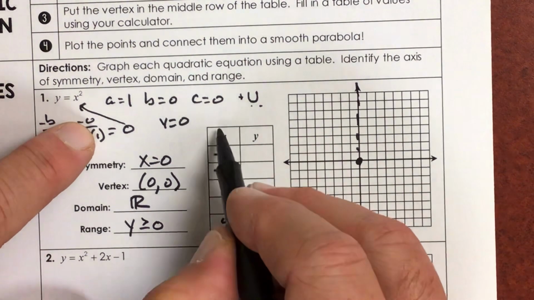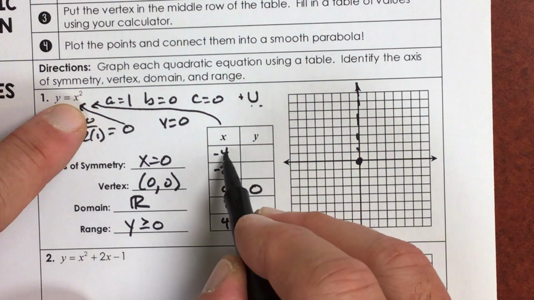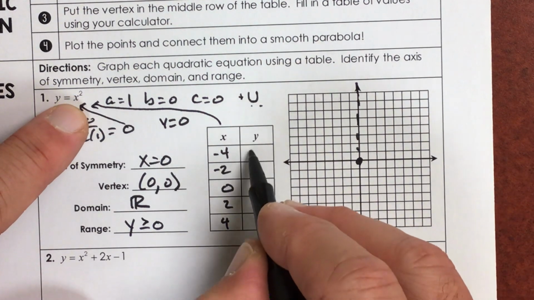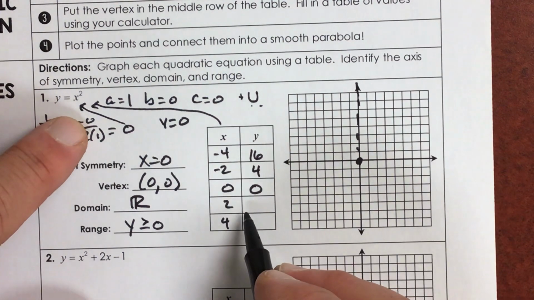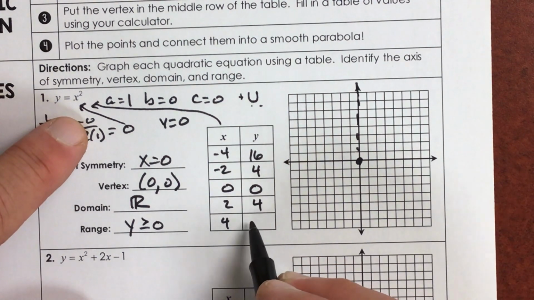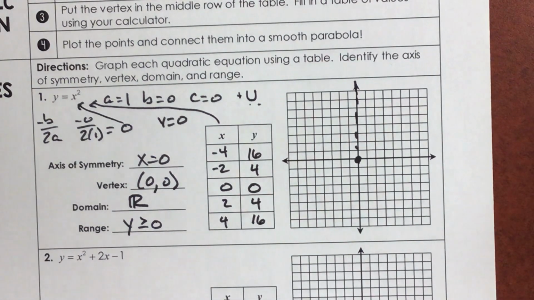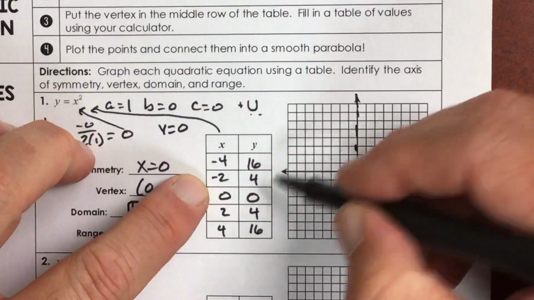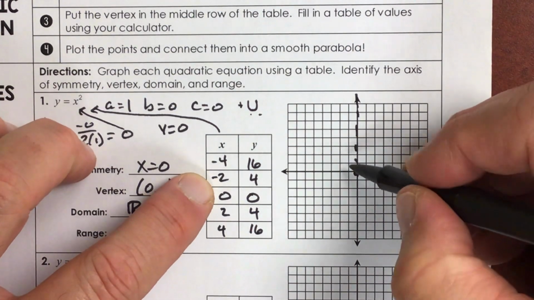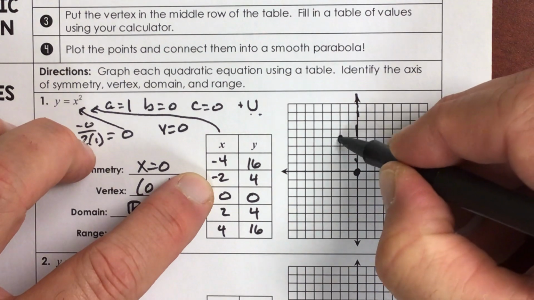If I plug these values in for x, negative 4 squared is 16. Negative 2 squared is 4, 2 squared is 4, and 4 squared is 16. So we picked a couple of those right there. We know that a couple of these are off the charts, so that's fine. But for negative 2, 4, we go over negative 2 and up 4.